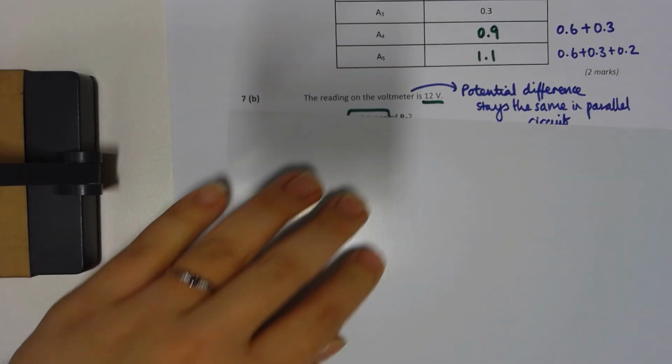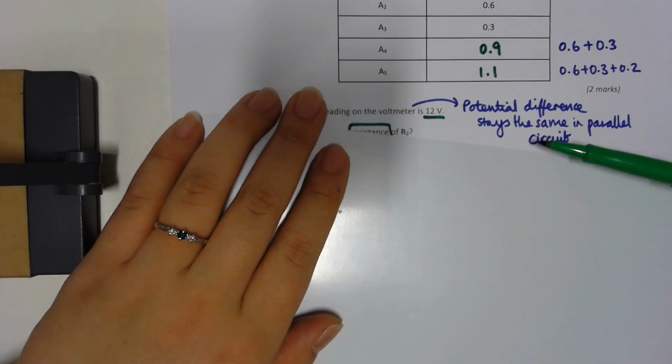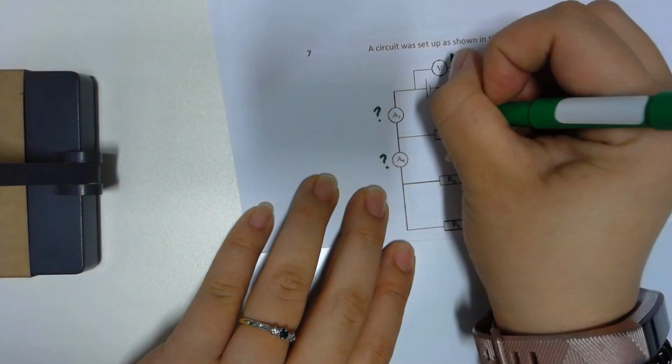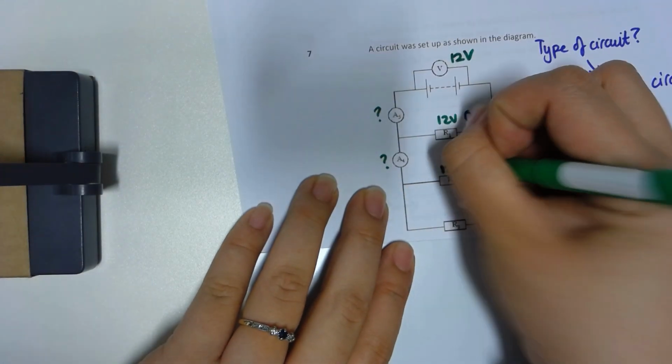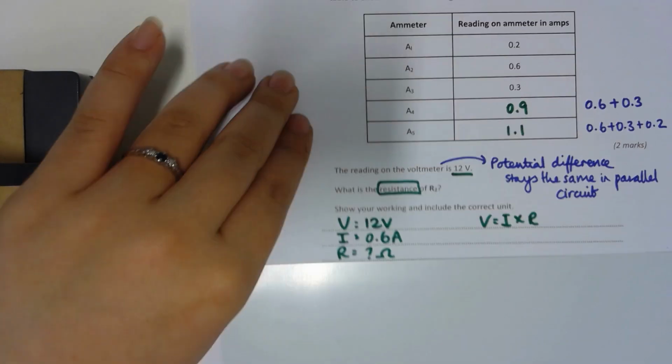The reading on the voltmeter is 12 volts, so the potential difference stays the same in a parallel circuit, remember. So if the reading here is 12 volts, it will also be 12 volts here, and here, and here, because it stays the same in a parallel circuit.